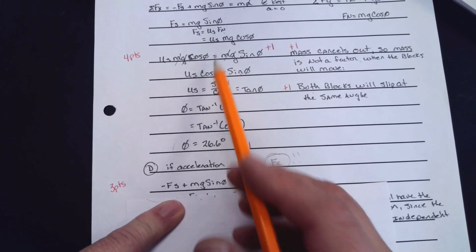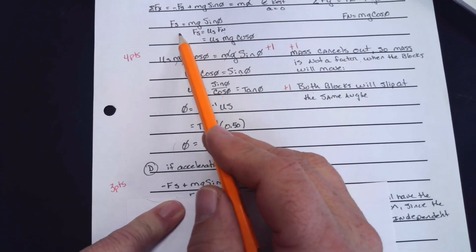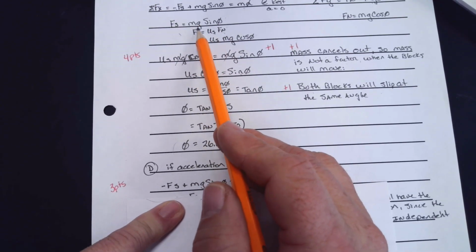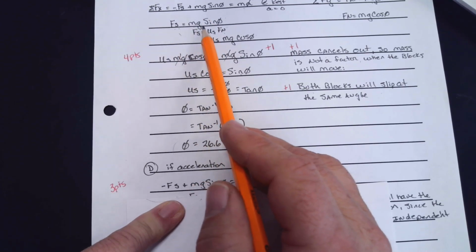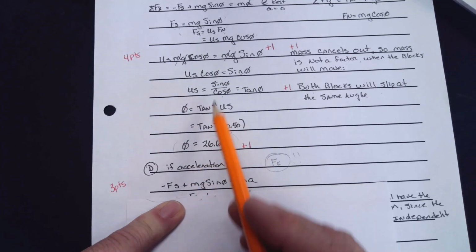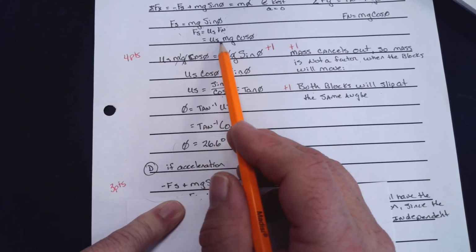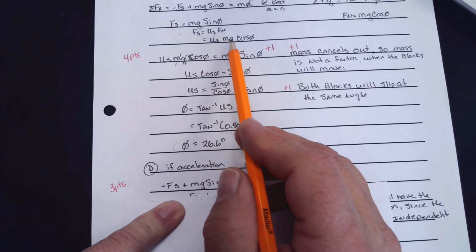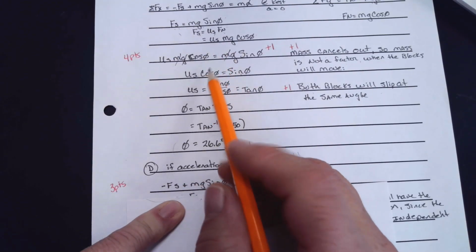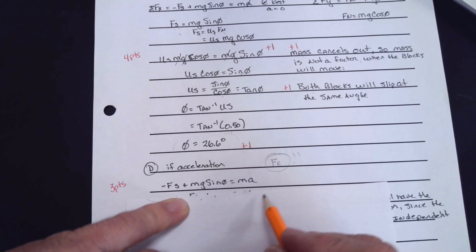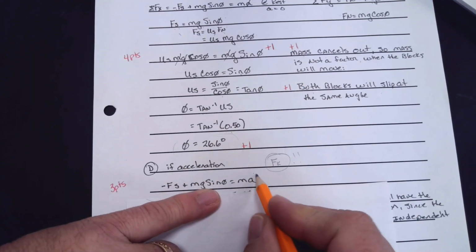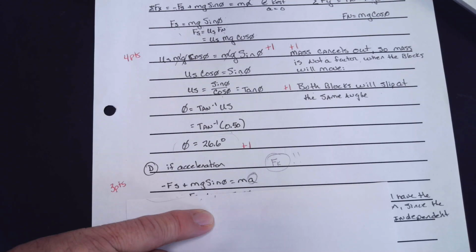I know up here, the sum of my forces in the x direction was static, and I'm just going to change that to kinetic, mass times gravity times the sine. And I substituted in this. So my equation really is this all over again, except this time I don't get rid of my acceleration.